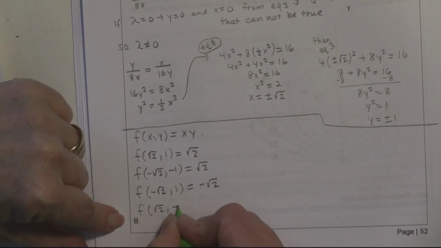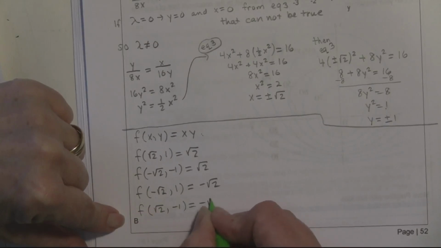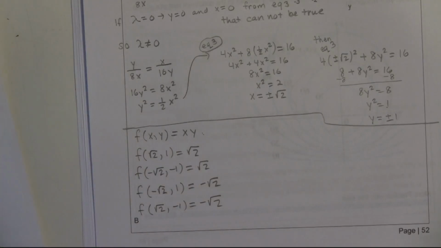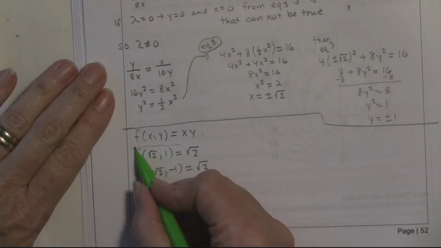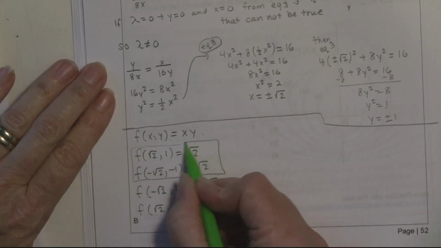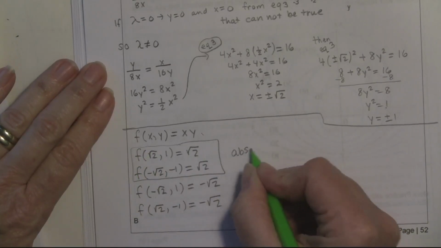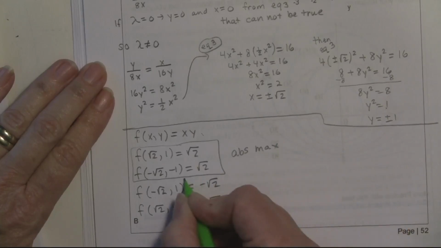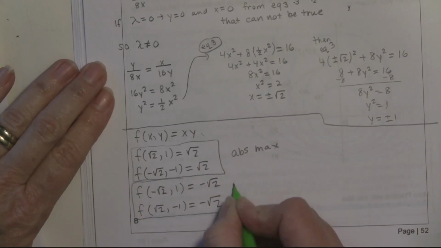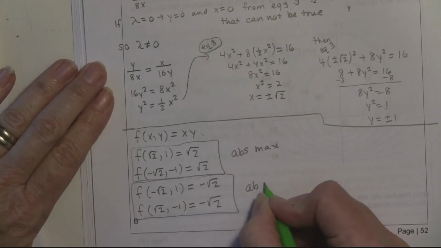And the other way, one positive, one negative. There's four values here. And so that's kind of what we get. And the outputs that we get, these two right here are tied. So these two right here are the absolute max. And these two right here are smallest. So they're the absolute min.